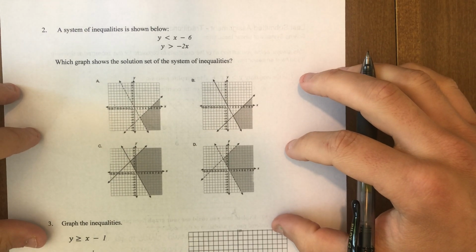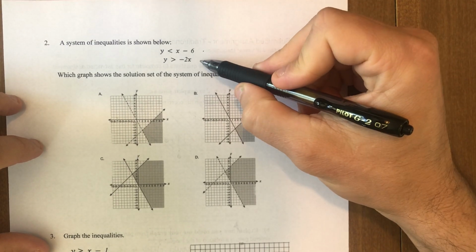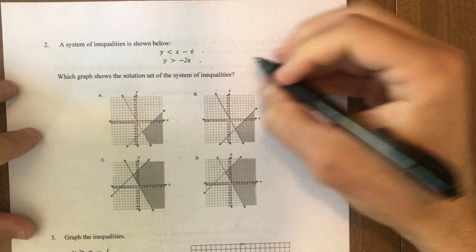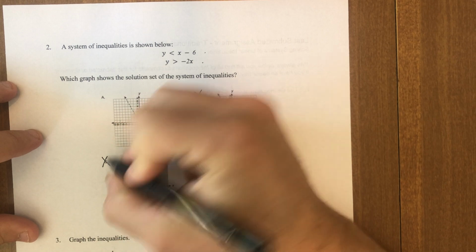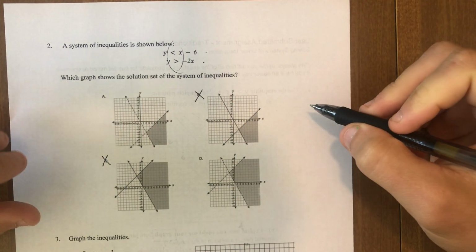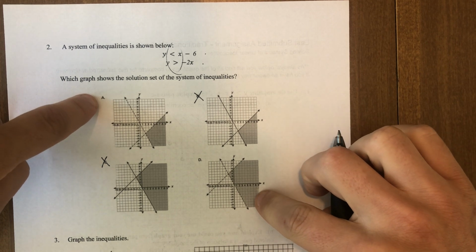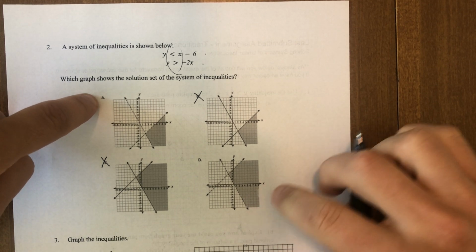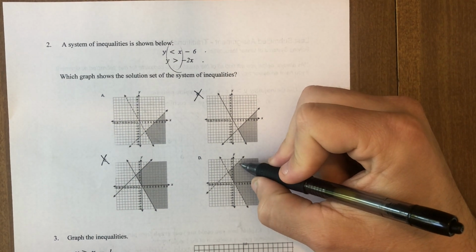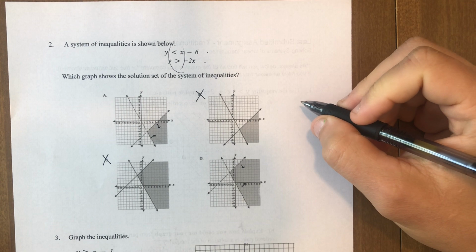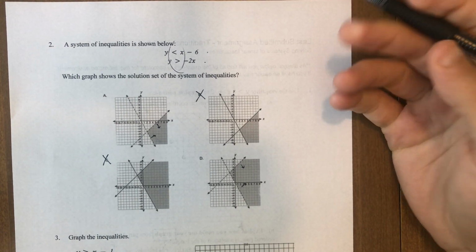Number 2. Here's your system. Which one of these matches? What's nice is I can easily get rid of B and C. These two signs mean that it's going to be solid, solid. These are the only 2 that are dashed. And you can actually see that the region is shaded in the same place, above the one line, below the other line. But what you see is actually one of these lines is graphed incorrectly.